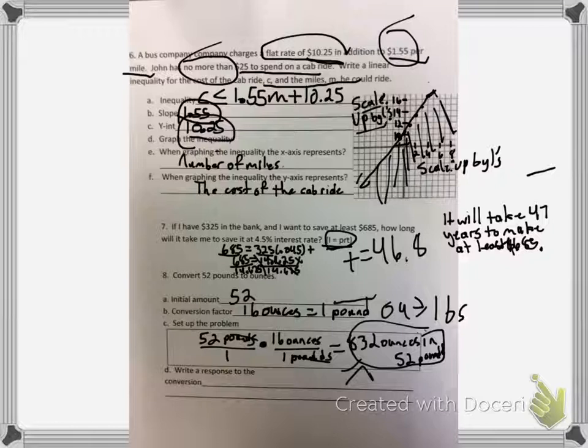Plug in $325 for P and 0.045 for my percent because I moved my decimal twice. Multiply 325 by 0.045, and I get 14.625. Then I divide it in my simple one-step equation, and I end up with 46.8. If we're looking at this as years, I know it doesn't say it, but we'll just call it years. It'll take 47 years to make at least $685.